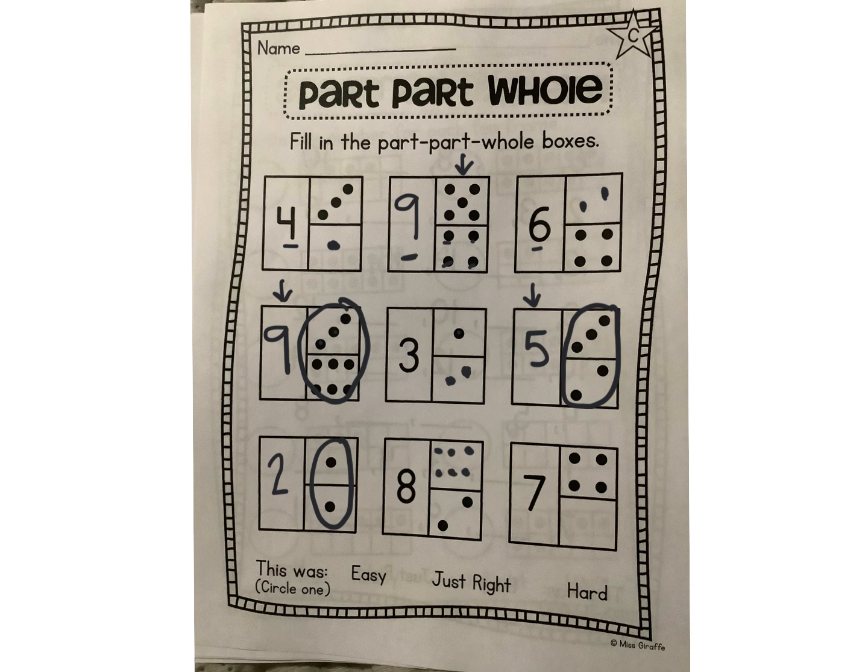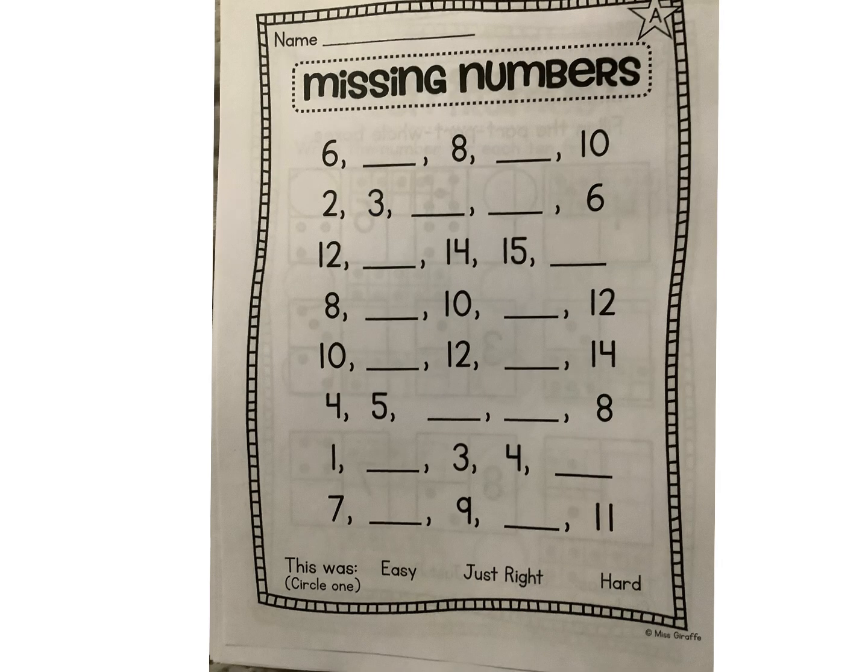Good. All right. Now I have my whole as 7, and I have 4, so let's keep counting till we get to 7. 4, 5, 6, and 7. All right. Over on this side, we are missing some numbers, and we need to decide what numbers we're missing. So we just start counting 6, 7, 8, 9, and 10.